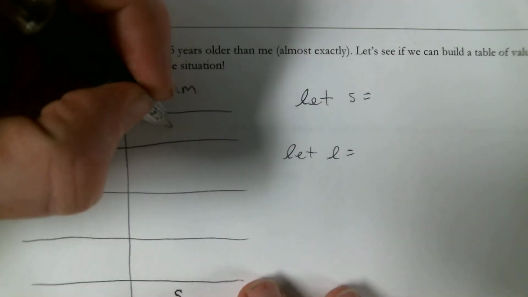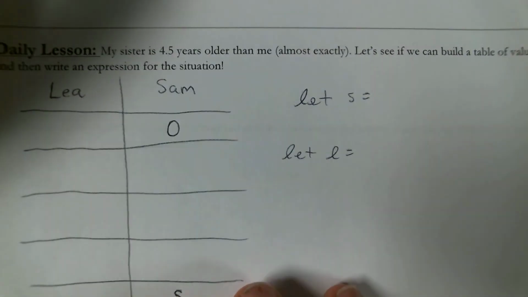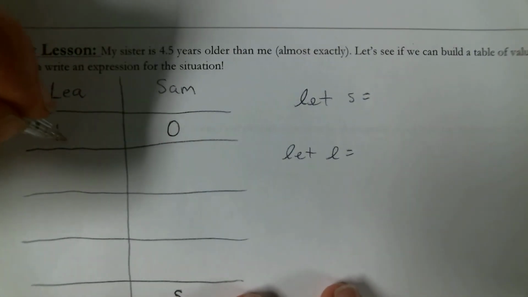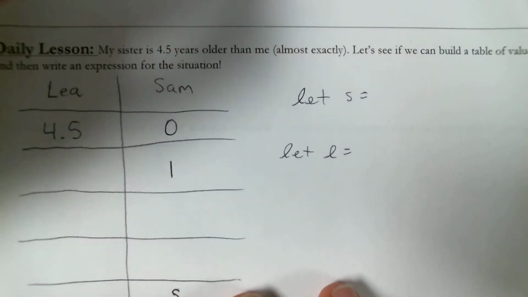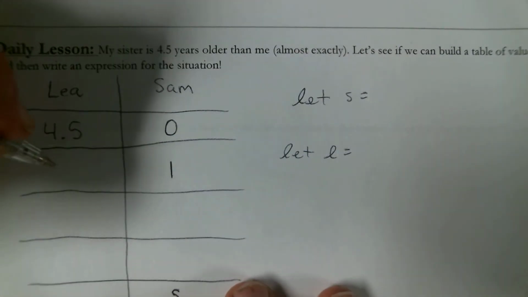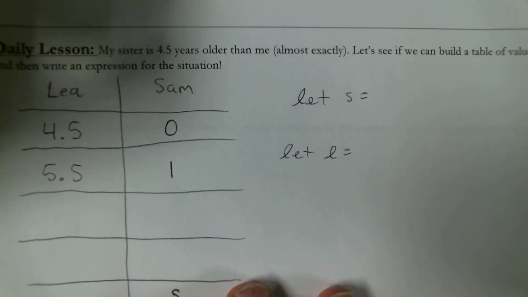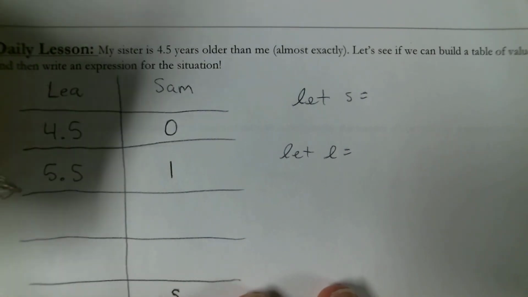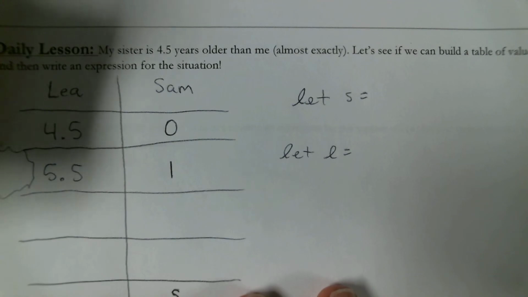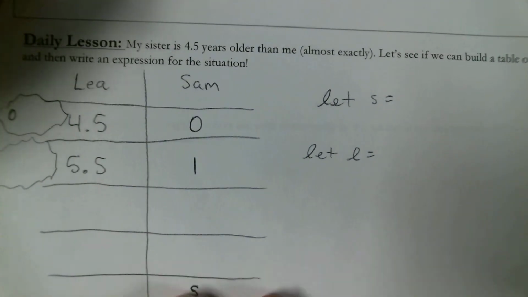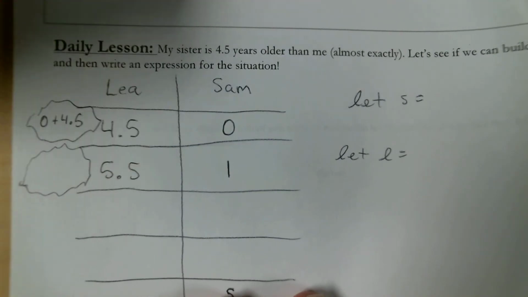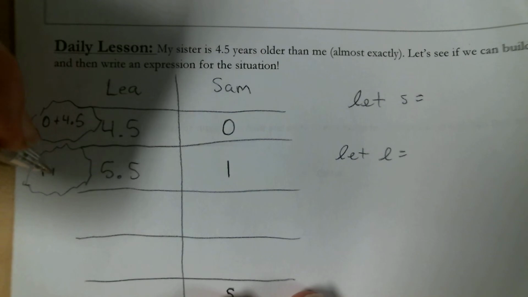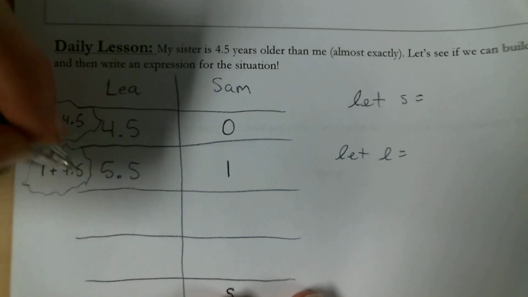So that means when I was 0, when I was just born, my sister was 4.5 years old. So it means when I was 1 years old, Leah would have been 5.5 years old. So let's think for a second. How am I doing this? How am I finding how old my sister is? Well, I'm taking how old I am, and I'm adding 4.5.